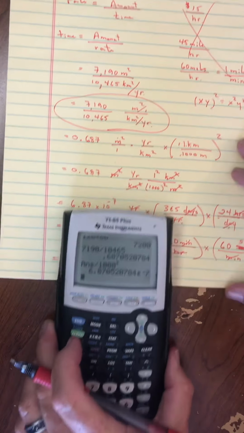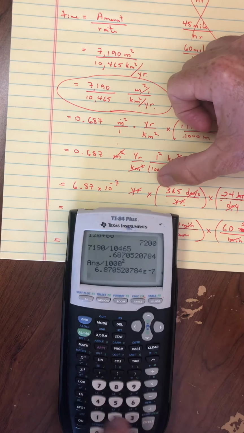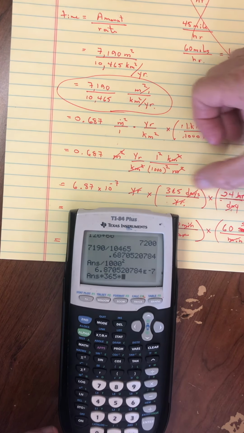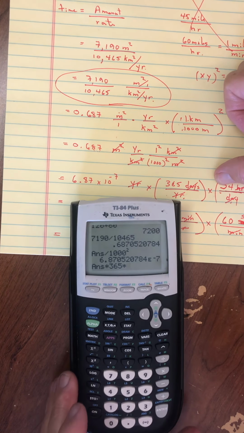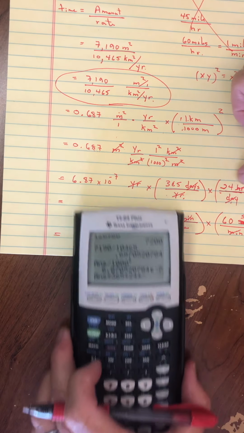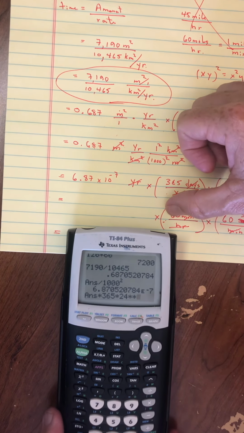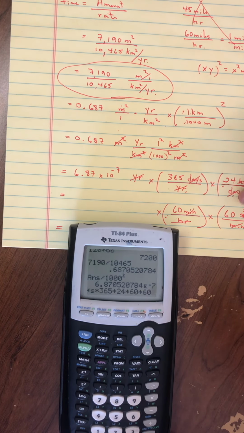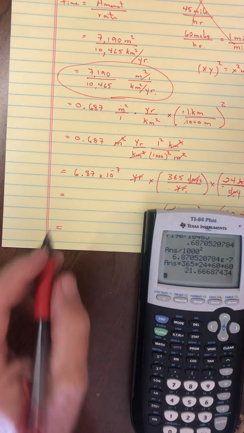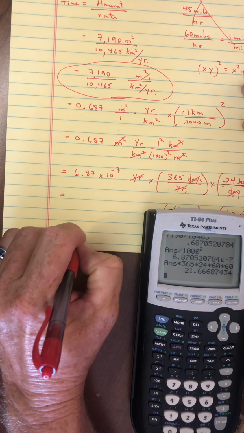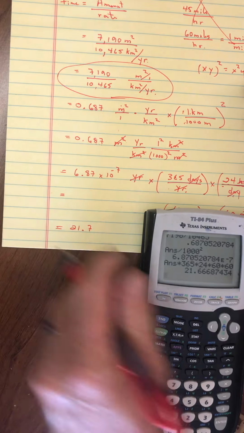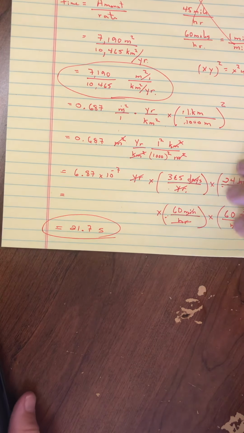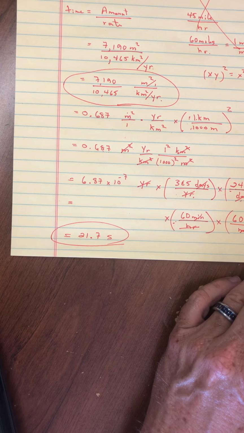All right, so grabbing my calculator, I already got this number in here. So if I go times 365, that would be converting it to the number of days. Then multiplying that by the 24, that would convert it to the number of hours. Then multiplying that by 60. And then finally one more 60. And if I've done all this right, we are at 21.7 seconds. And that's the idea of converting the units.